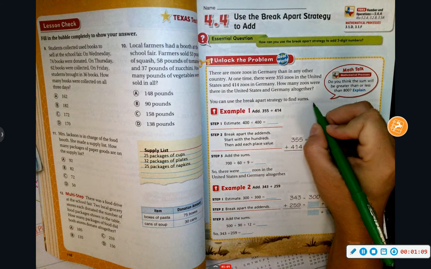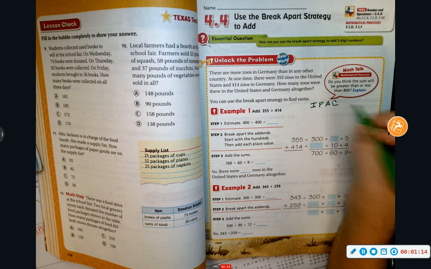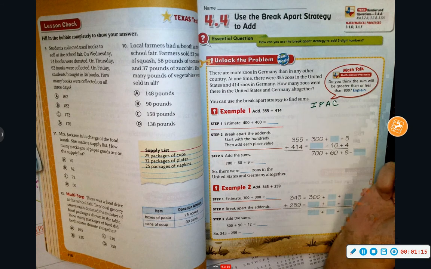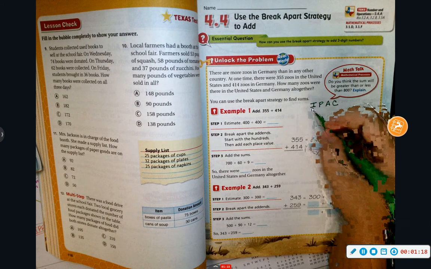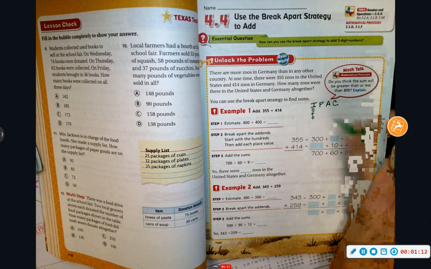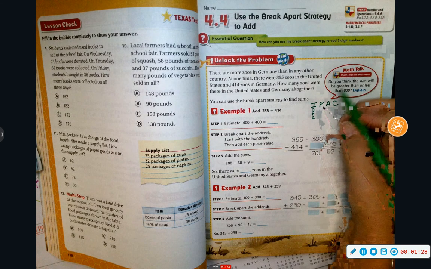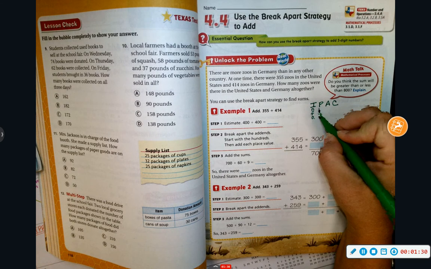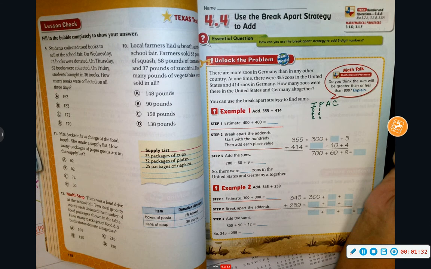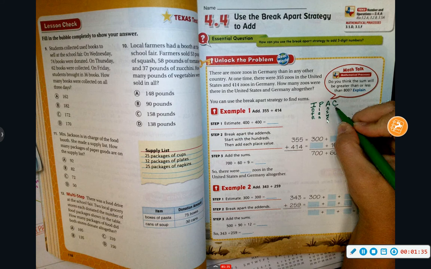So real quick, let's review the IPAC strategy we talked about yesterday for word problems. The I stands for information, which means we need to find the important information, underline or circle it, and then we need to eliminate information we don't need. P is plan. So you need to come up with a plan on how you're going to solve. A for answer. And C for check.